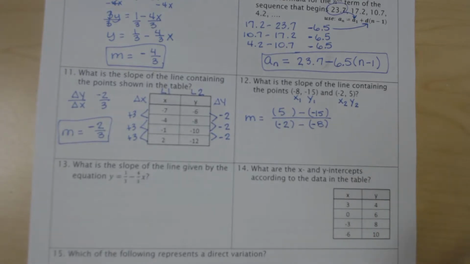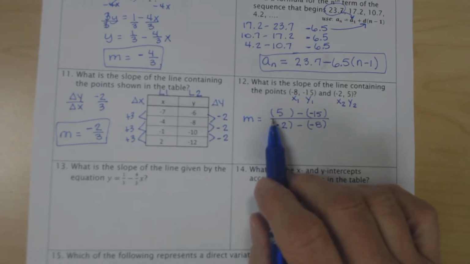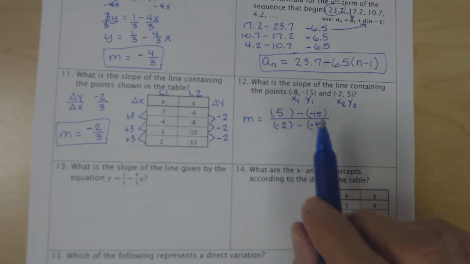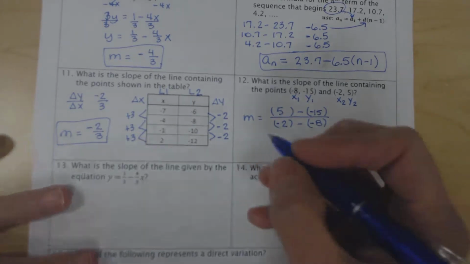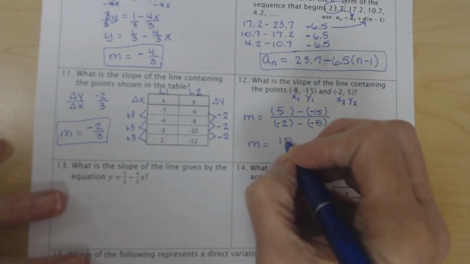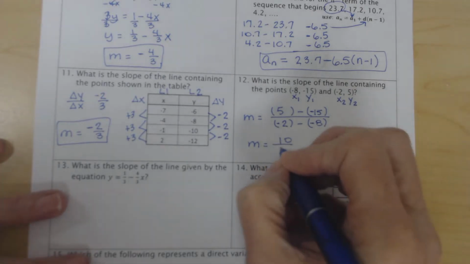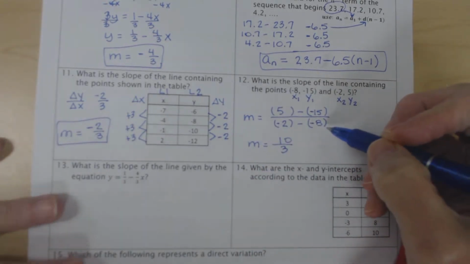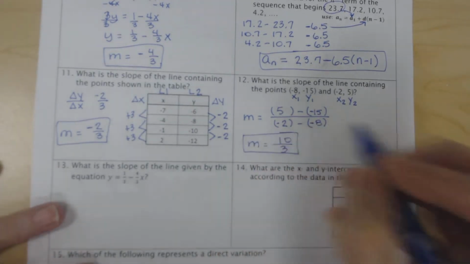At this point, you just do alpha y equals in your calculator, and including the parentheses, you just type all of this in. So we put the 5 minus -15 on top, and then we put the -2 minus the -8 on bottom, and that simplifies to be 10 over 3. Because this would have been 20 over 6, and then that would simplify to be 10 over 3.